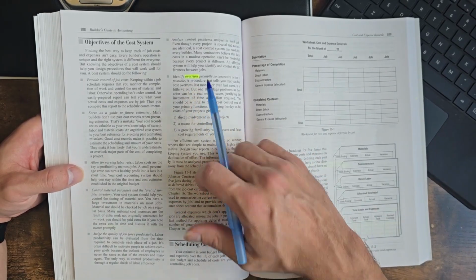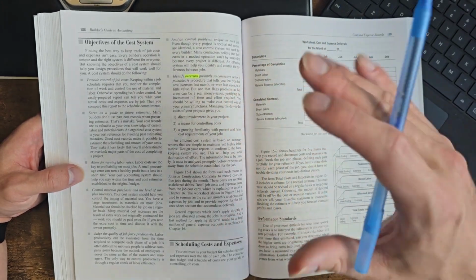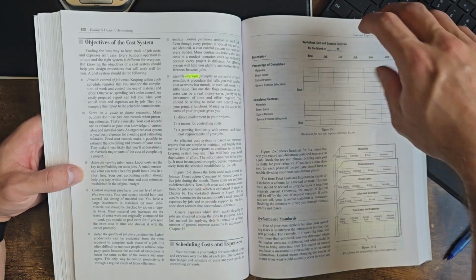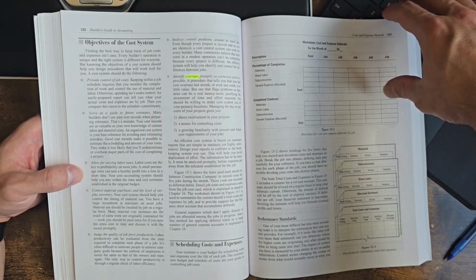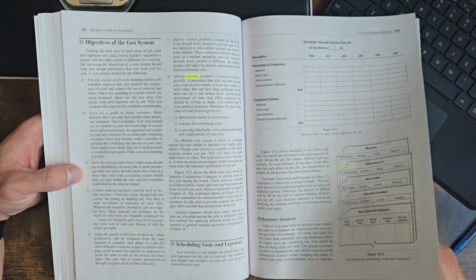Whenever you have an overrun, this is telling you stop the job immediately, figure out what's going on and fix it. Otherwise, you're going to lose money on that job. Figure out where you're over and why. So I haven't seen that on my test, but I know it's important.